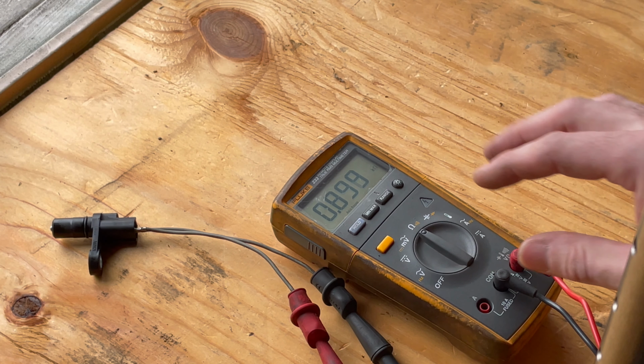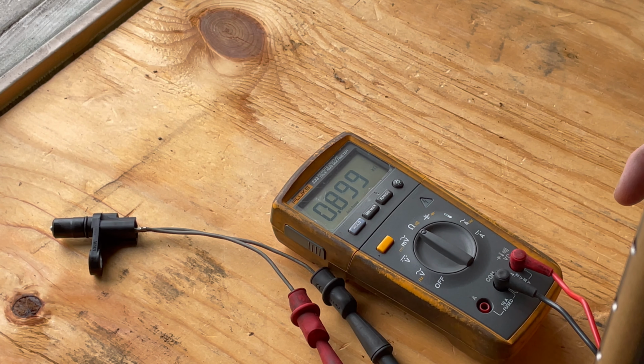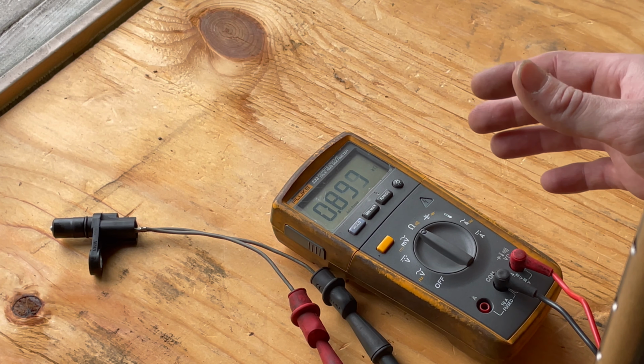This is, like I said, a really easy one, and all it took was a logical process. We decided the easiest way to do it is the quick and dirty method: just remove it and do an old-fashioned resistance test.